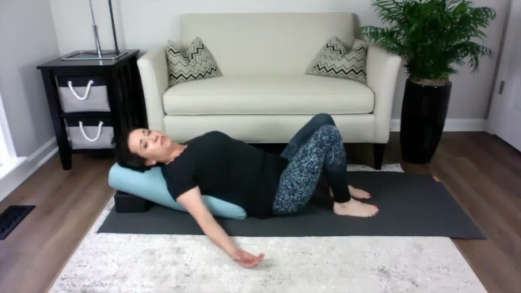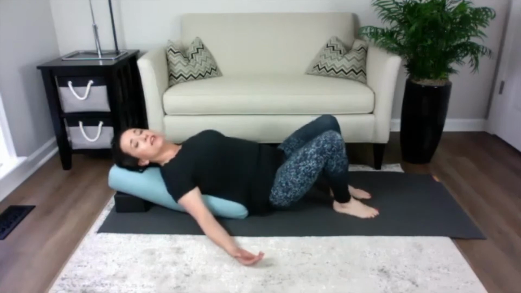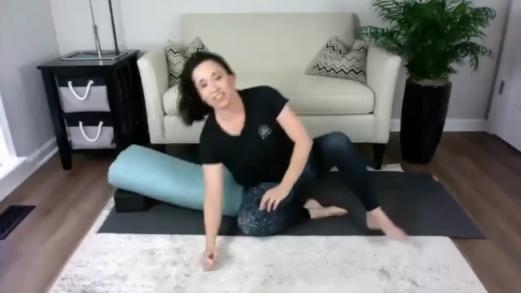Once your feet are hip distance apart, allow yourself to very gently roll off of your bolster and then find yourself seated at the base of your bolster. Hands are to your heart and smiles are on our faces. Let's take a nice deep inhale in here and exhale out.